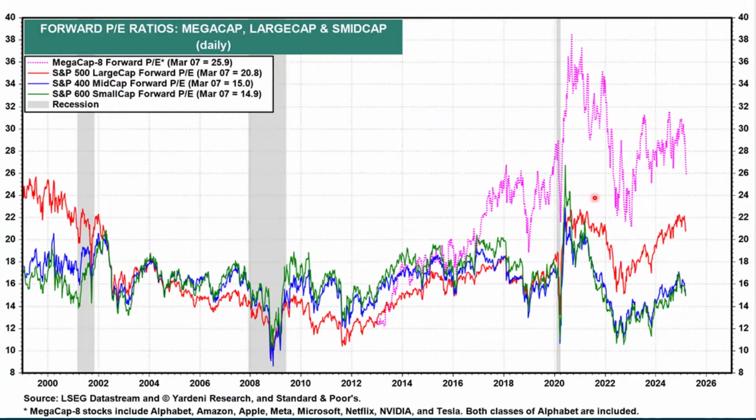Then we look at forward PE ratios. This is what the market works off of. Now you can see we're coming down here. This is the Magnificent 7 or 8 or whatever you want to call them. It's been coming down, but we're still getting a very high reading, well above that 20 level at 25.9. The one that I focus on the most is the red line. That's the S&P 500. It's coming down too, but it's still above 20 at 20.8.